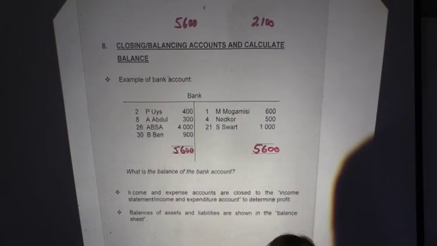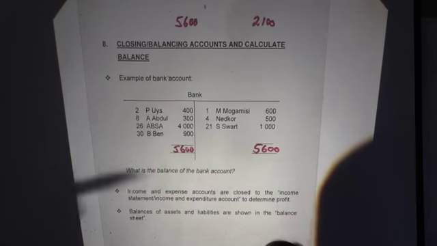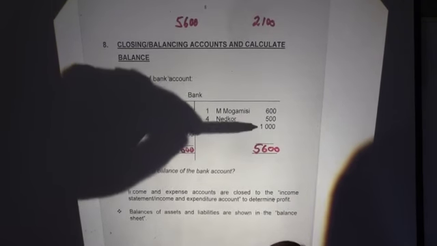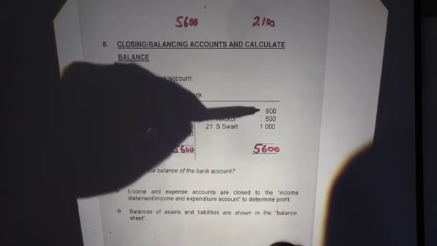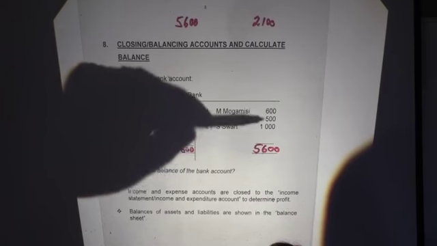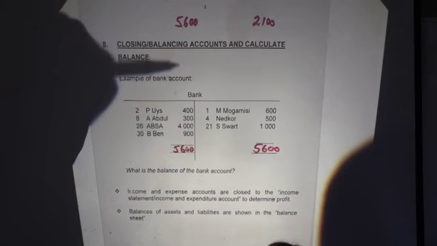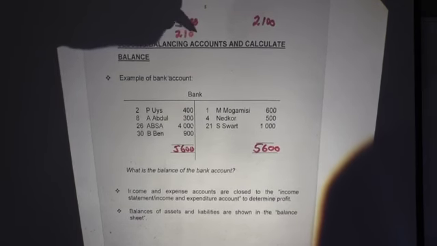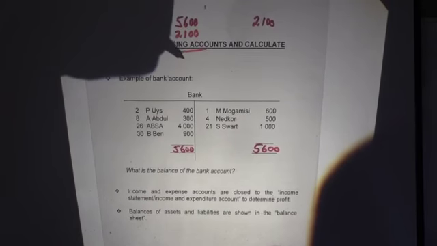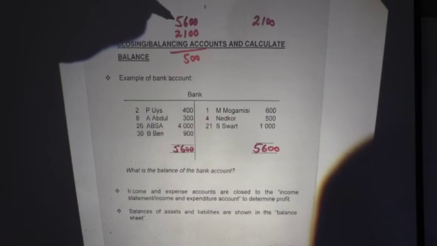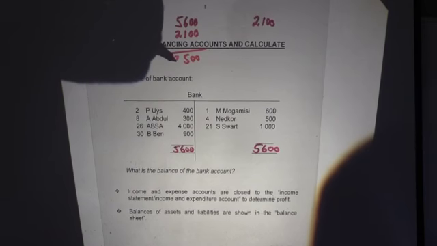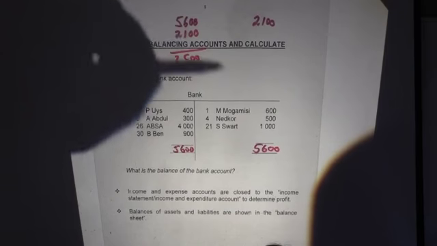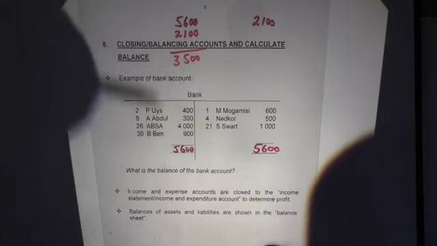But ladies and gentlemen, immediately you will tell me this is not correct, because those amounts don't add up to 5,600 rand. So what will we do? We will deduct that 2,100 rand there, and if we deduct it, we will get an amount of 3,500 rand. So that is actually the balance on our account.